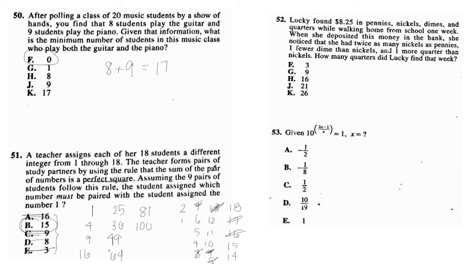All right, so let's see. Lucky found $8.25. And then she has pennies, nickels, dimes and quarters. So she has pennies. And then she noticed that she had twice as many nickels as pennies. So her nickels, she has twice as many nickels as pennies. So I'm going to say 2 times P. I should even that out.